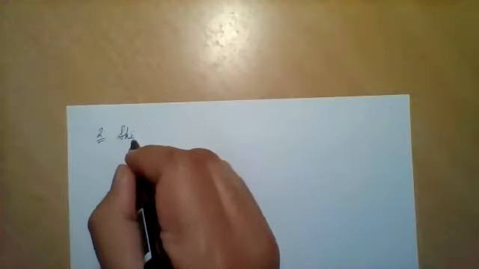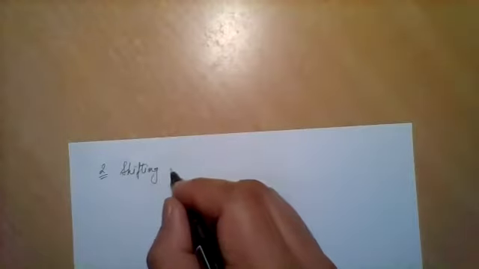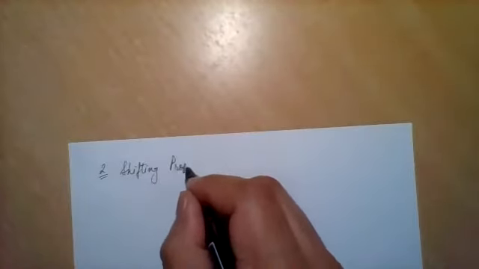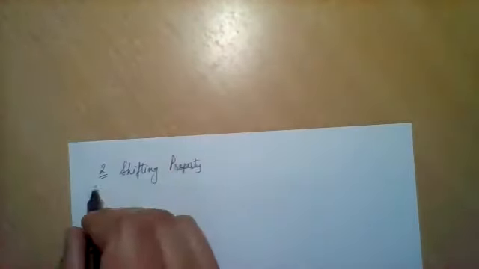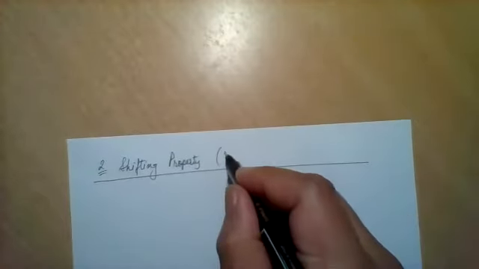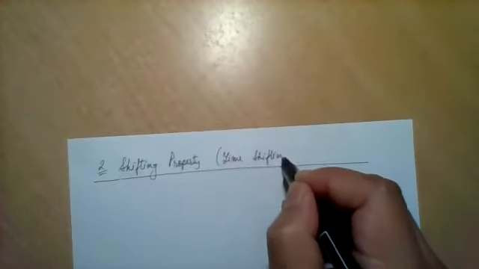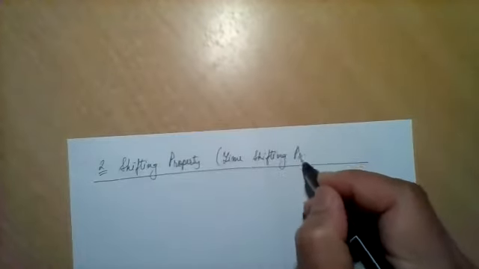The second property that we are going to discuss now is the shifting property. So property number 2, shifting property. This is also called the time shifting property.